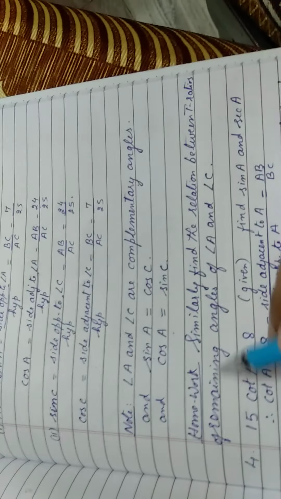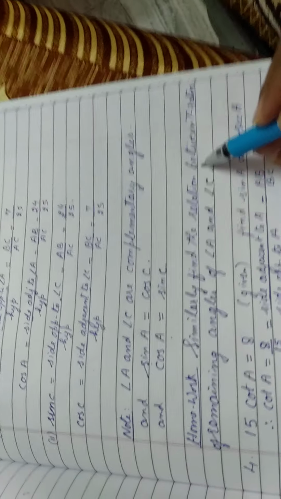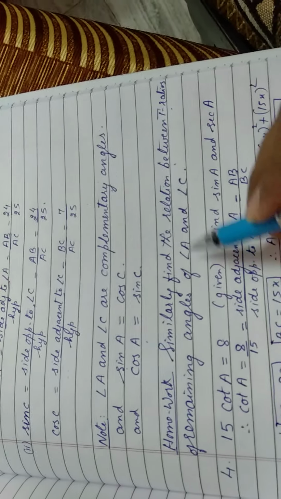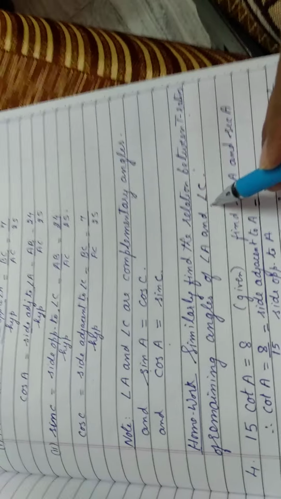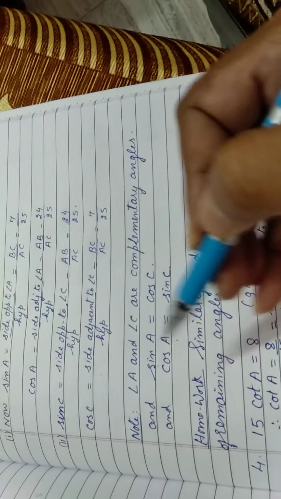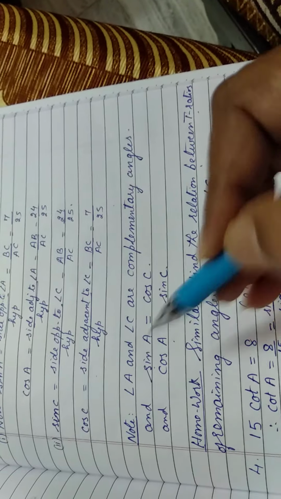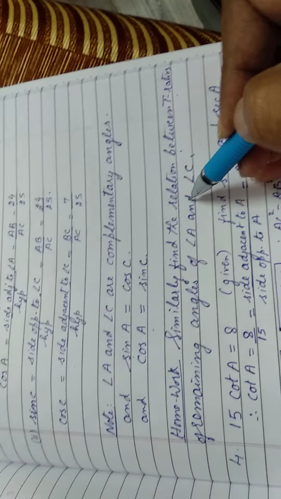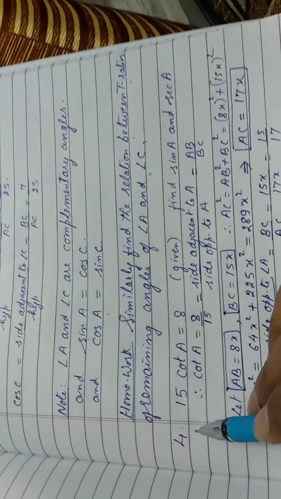So children, similarly, try to find out the relation between the trigonometrical ratios of the remaining angles of A and C. So find out the 4 remaining ratios of A, the 4 remaining ratios of C, and find out what is the relation between them. Now we come to the fourth question.